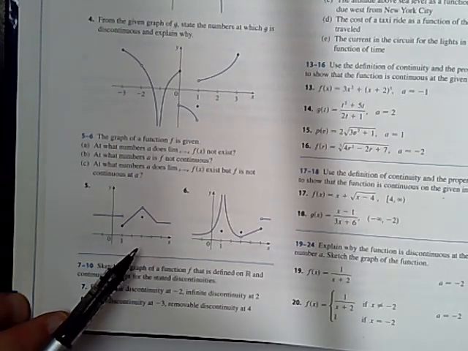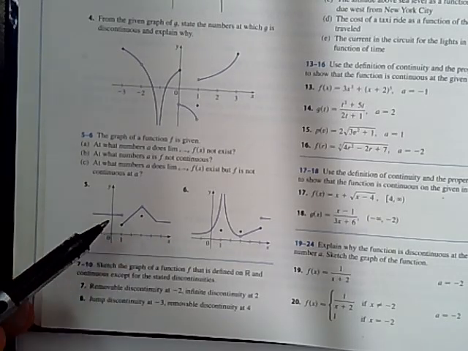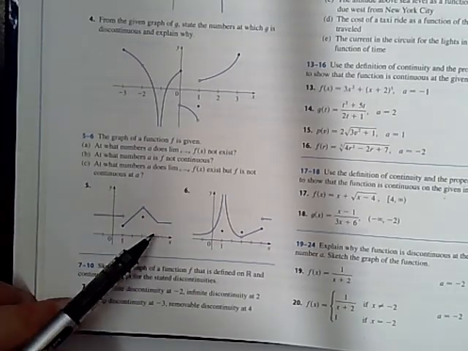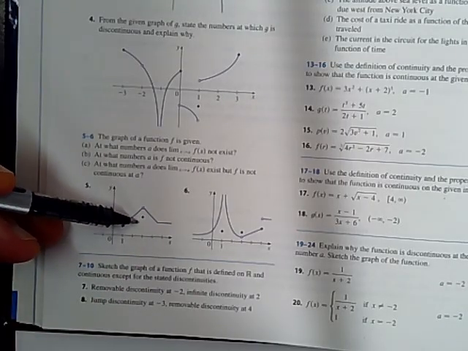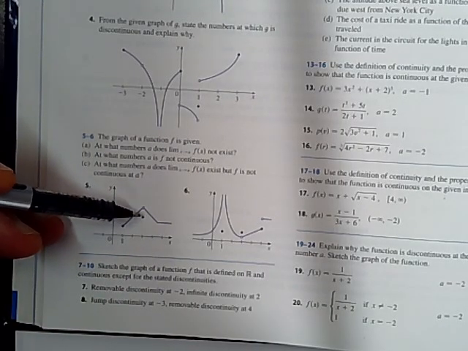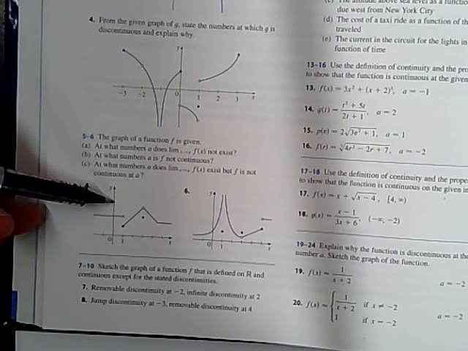What about here? Well, that's actually x equals 3. So at x equals 3, there's a limit from the left, there's a limit from the right, and they are the same. However, it's not equal to f of a, but it doesn't matter. It's the same, so the limit is whatever that number is. They don't have the y-axis labeled.